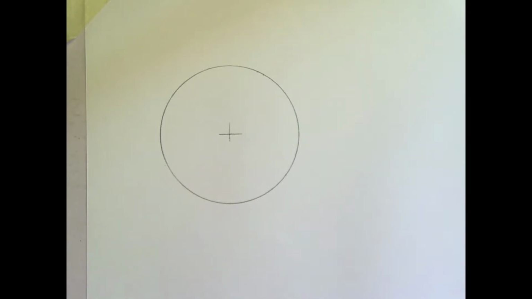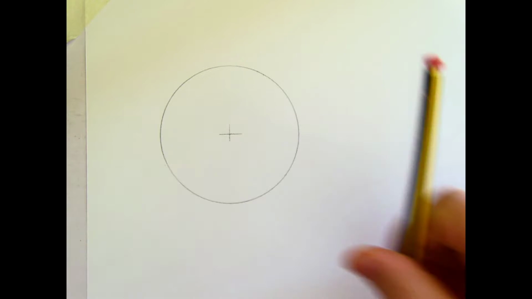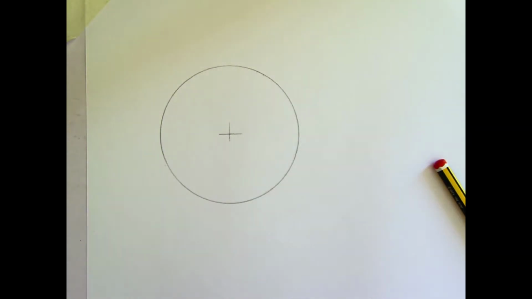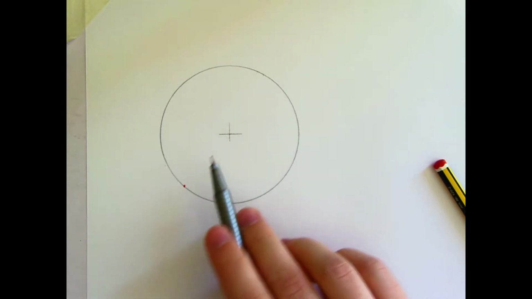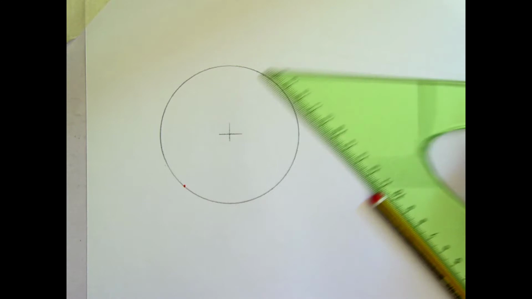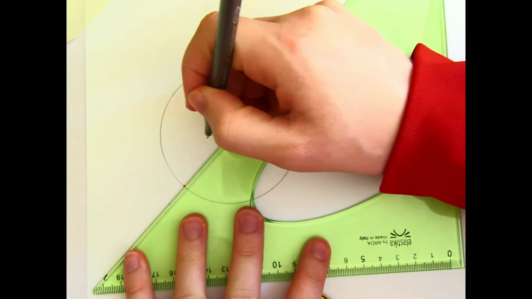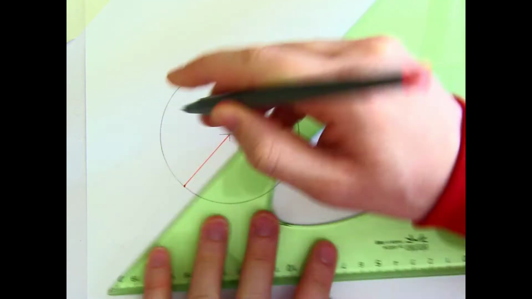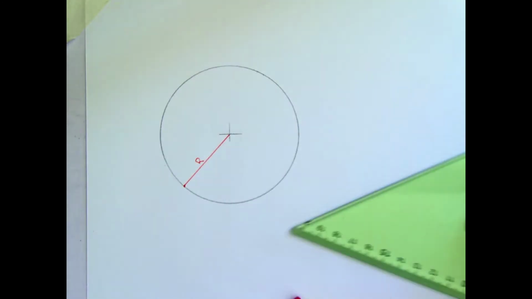So if I'm looking to find the center of this circle and I have 2 points, I'm just going to use this information in reverse. So if I take this point here, how far is it from here to the center of the circle? It's going to be the radius distance. So whatever the radius distance is, that's equal to the radius.